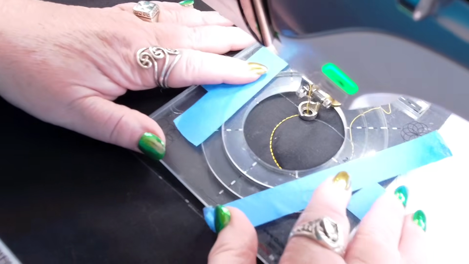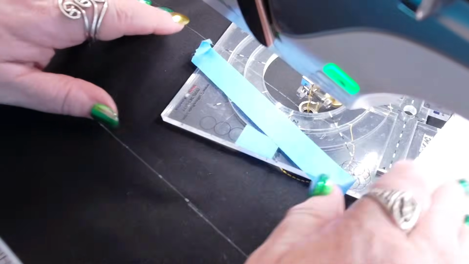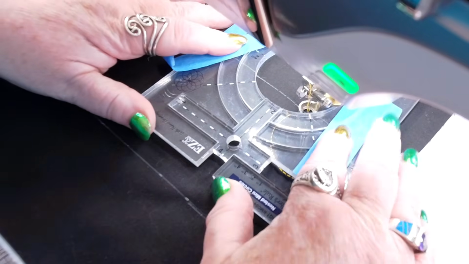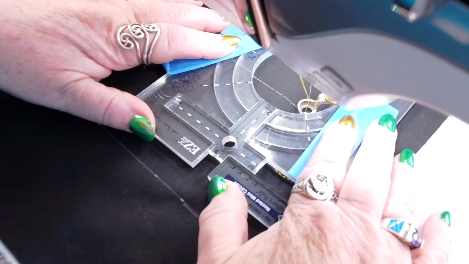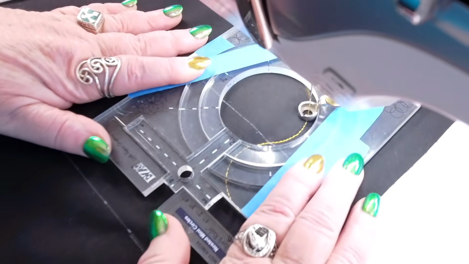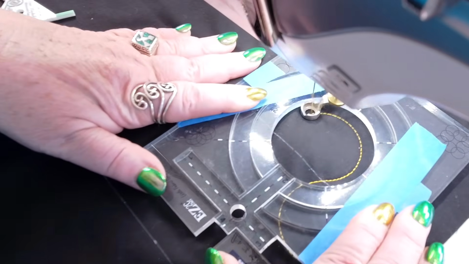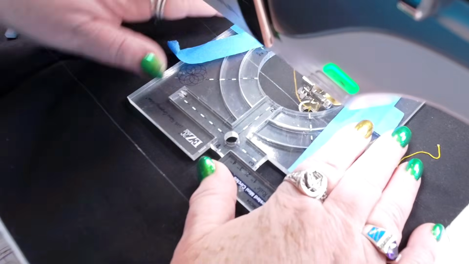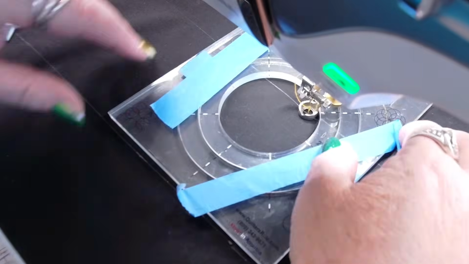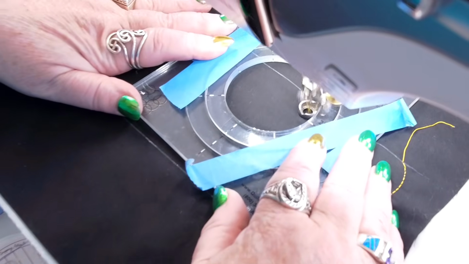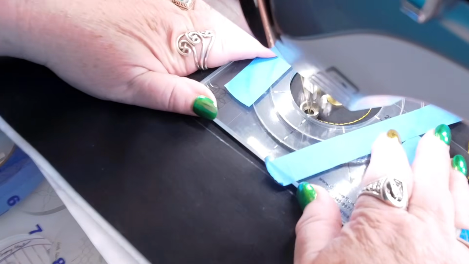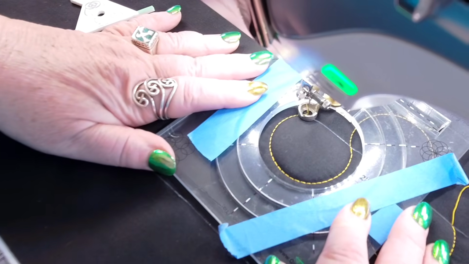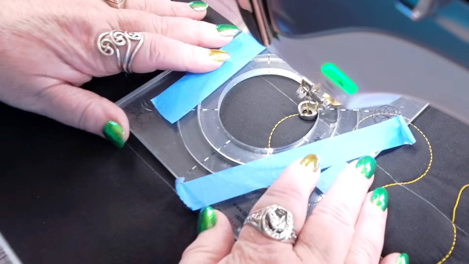We are going to slide our template and then flip it. And this time we're going to go the opposite direction, 3/4 of a circle. Slide and flip. Slide and flip.